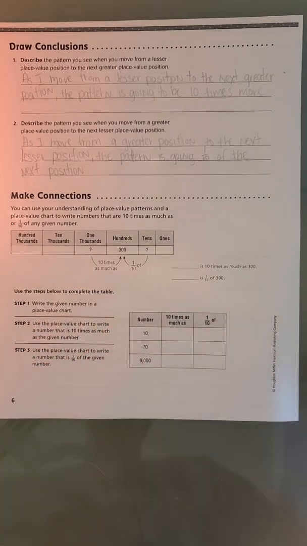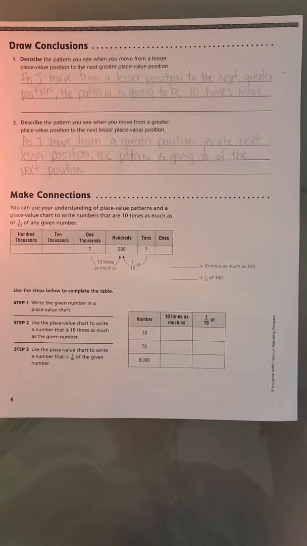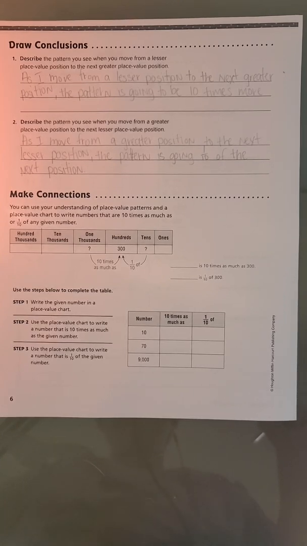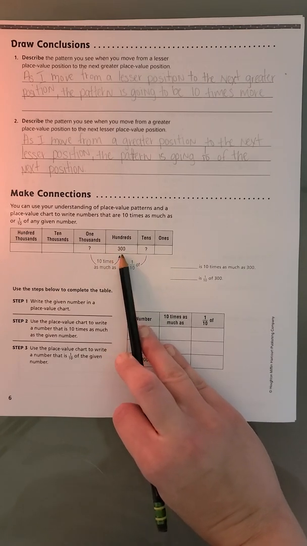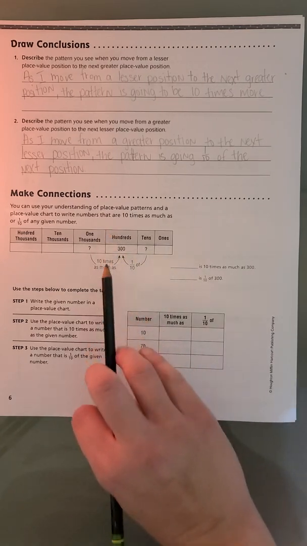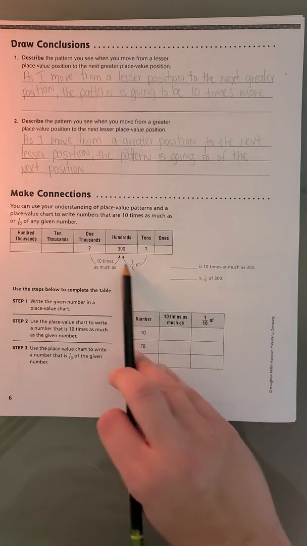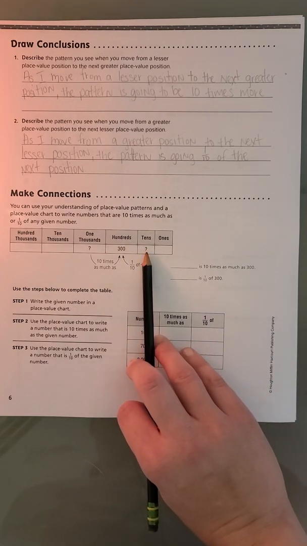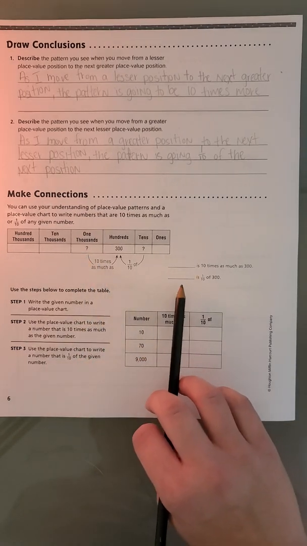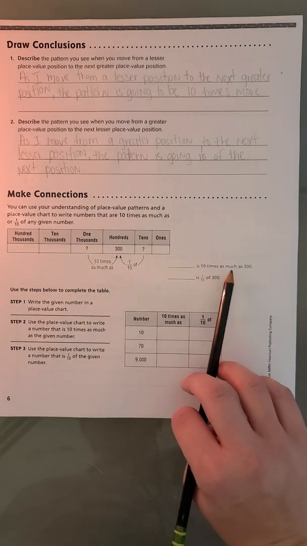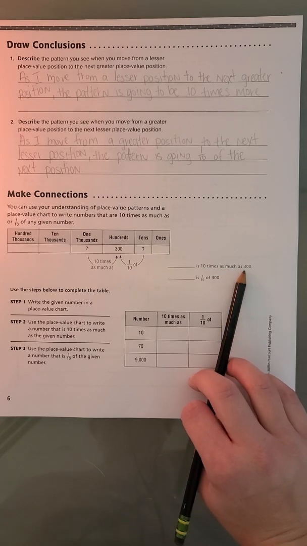Now, let's look at make connections. You can use your understanding of place value patterns and a place value chart to write numbers that are 10 times as much as or 1/10 of any given number. Okay, so we know that if we're starting at our hundreds, there's 300, how many tens is there going to be? And how many 1000s is there going to be? So, what is 10 times as much as 300?